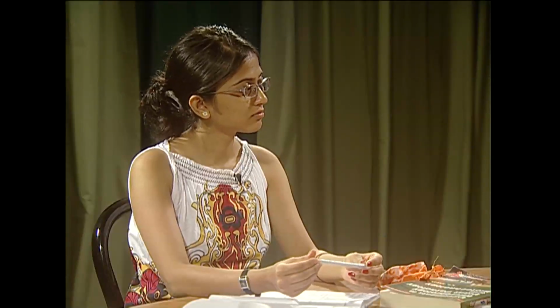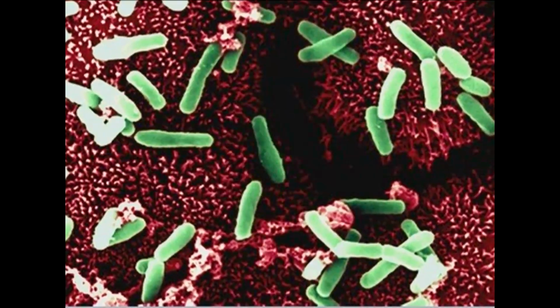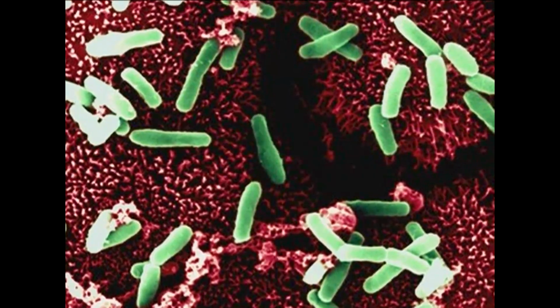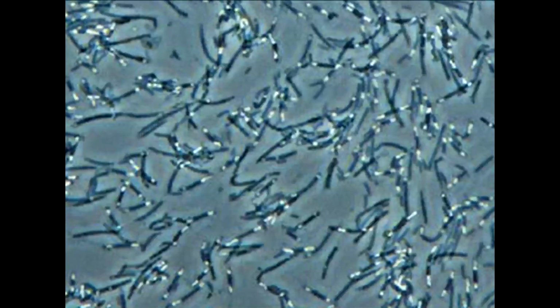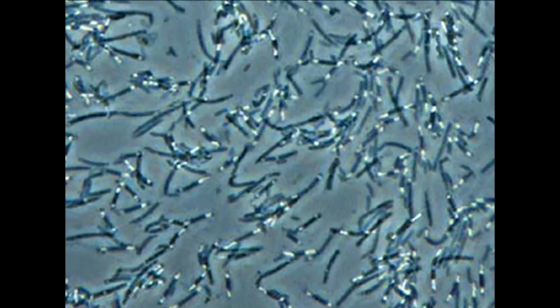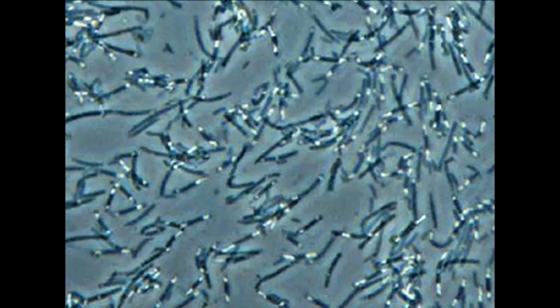So the prime target of sterilization or antimicrobial agents will be, number one, to target those pathogens which are responsible for causing disease, and number two, to kill or reduce the titer of those microorganisms which are responsible for spoilage of food or for contamination of water or fruit juices, etc.